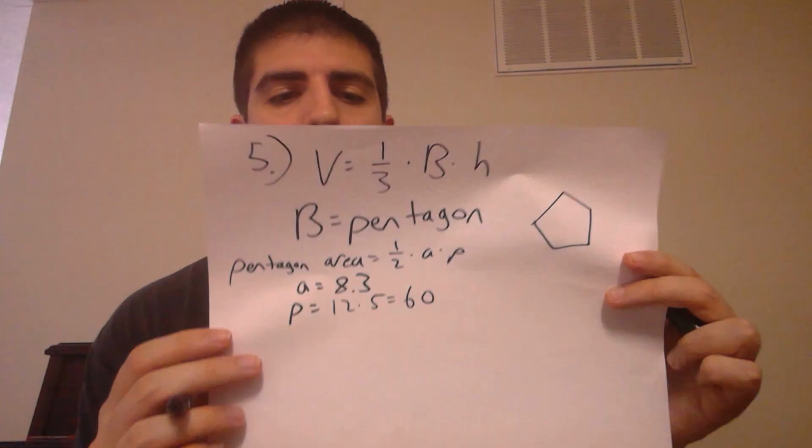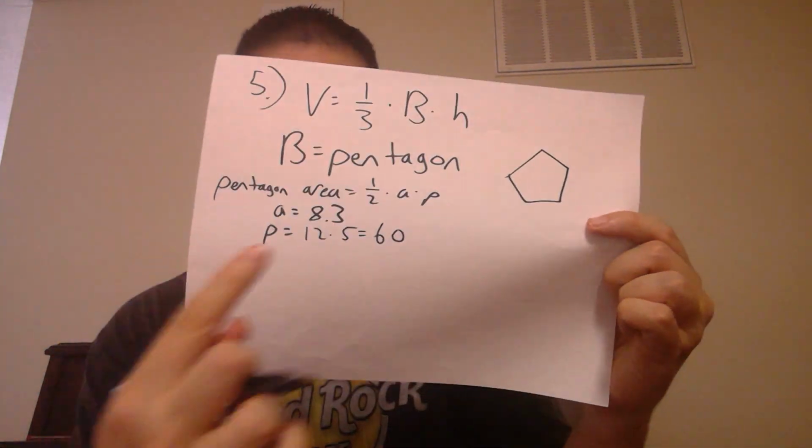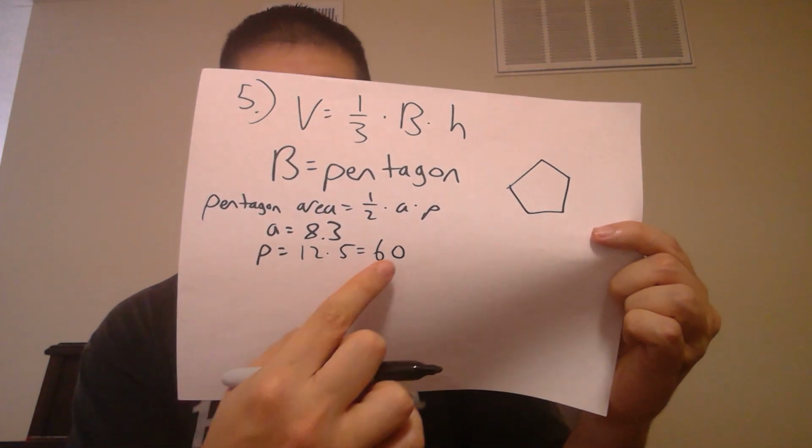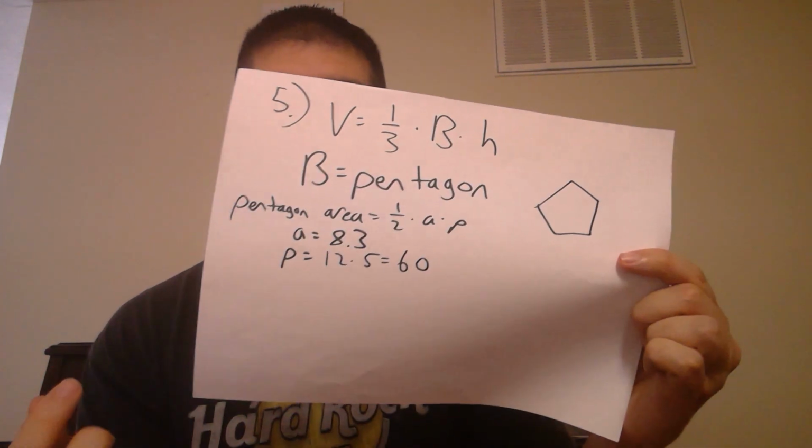And so to get the area of the pentagon, again, I'm trying to find the area of the base. The base is a pentagon. Because all the sides are the same, I'm using this 1/2 AP formula. I can see in the picture that the apothem is 8.3. I figured out the perimeter was 60 because 12 times 5 is 60. Okay, I'm going to put them all in the formula to figure out big B. So big B equals 1/2 times 8.3 times 60. I'm going to use my calculator because I can't do that in my head. So 0.5 times 8.3 times 60 is 249. And that's the area of the base.